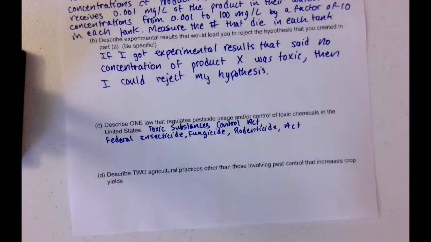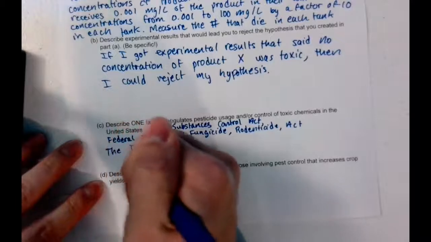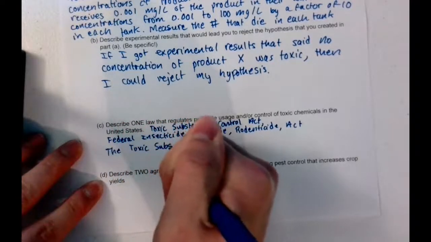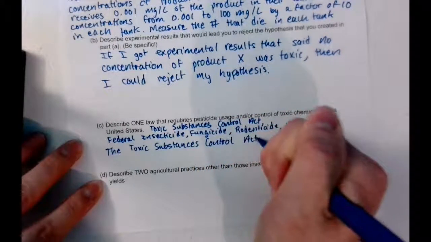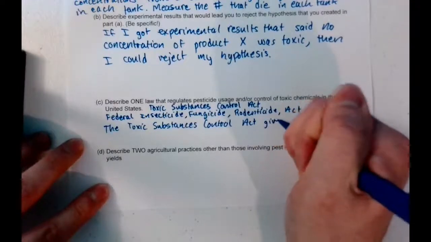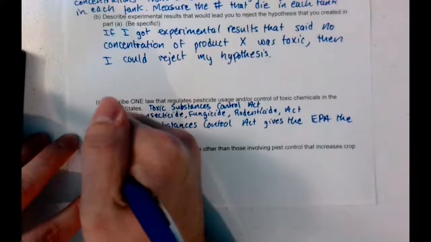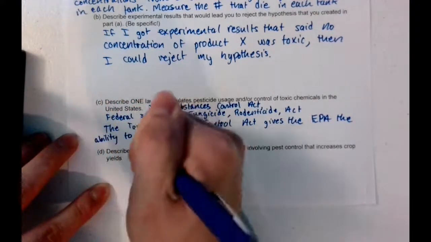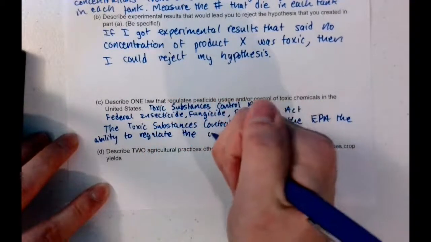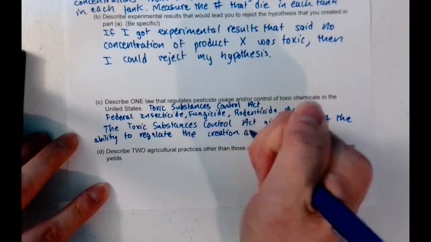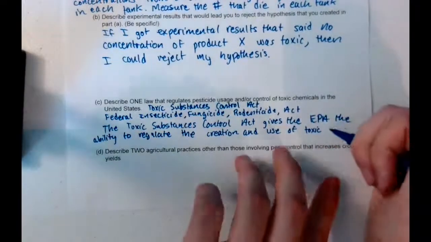I'm just going to choose TSCA, and I'm going to say the Toxic Substances Control Act gives the EPA the ability to regulate the creation and use of toxic substances.